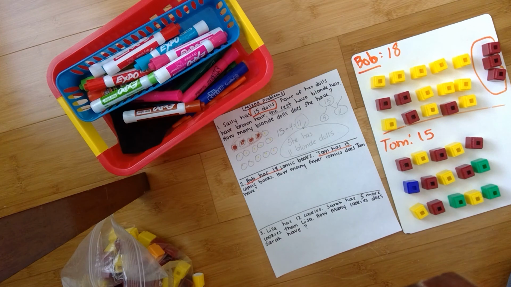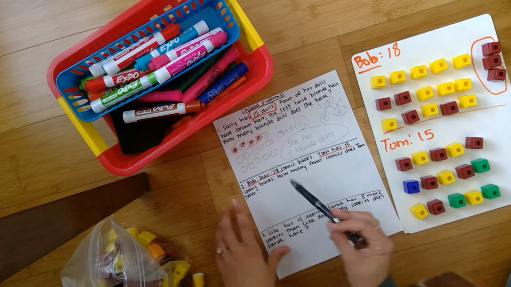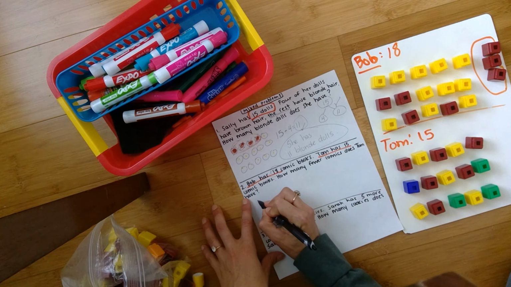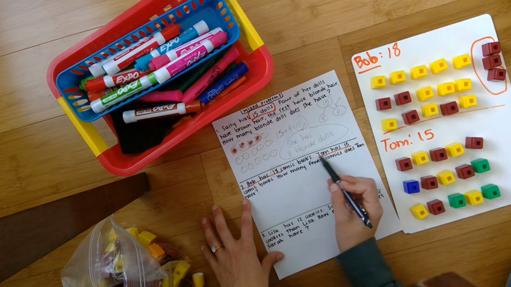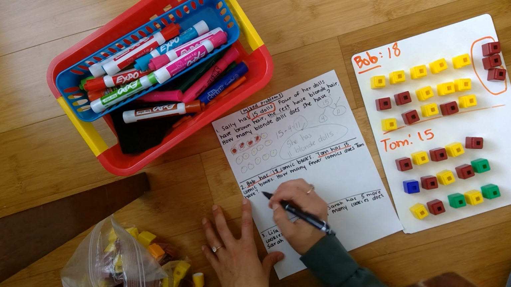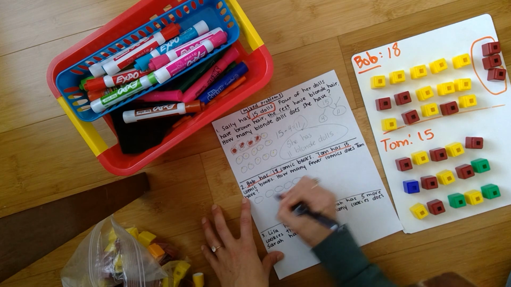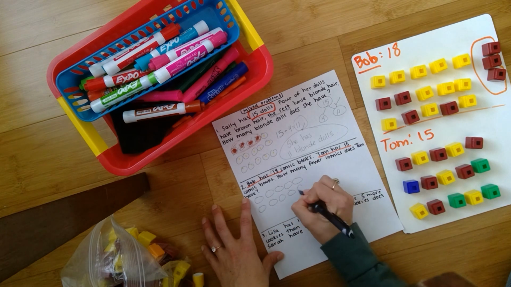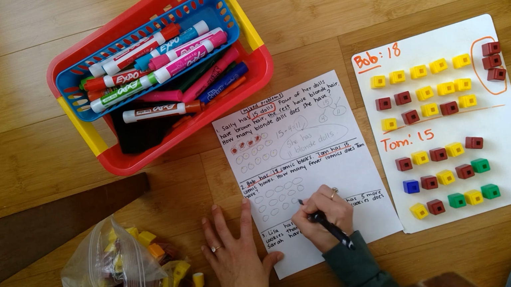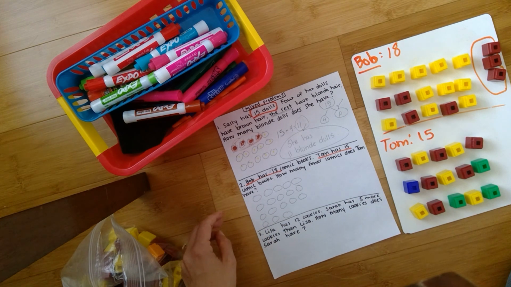So what we're going to do is draw 18 comic books because that's the bigger number. So if Bob has 18 and we know that Tom has fewer, we're trying to figure out how many fewer. So one way is with our picture. So we're going to draw 18. And I know that's 3 rows of 5. And then 3 left over. So there's the 18 comic books.